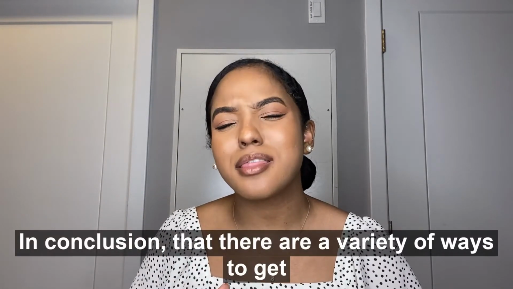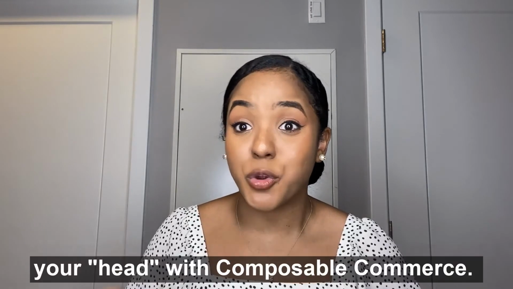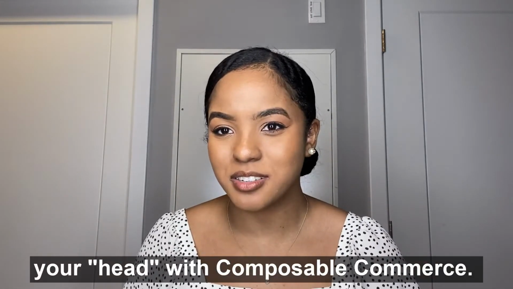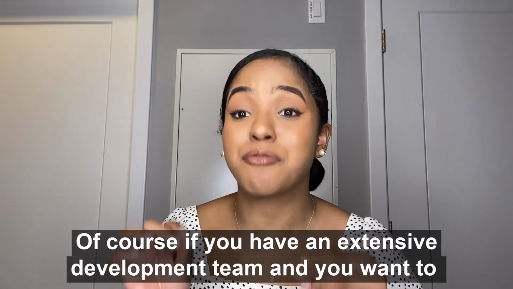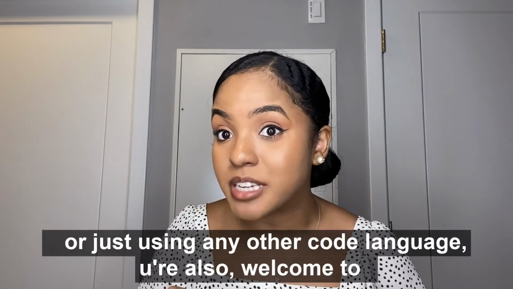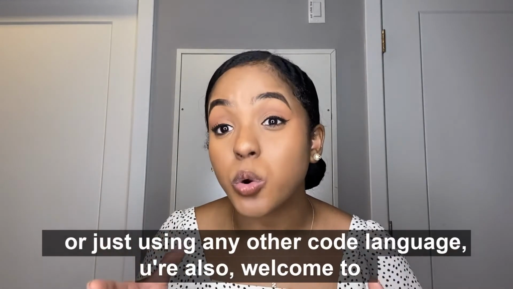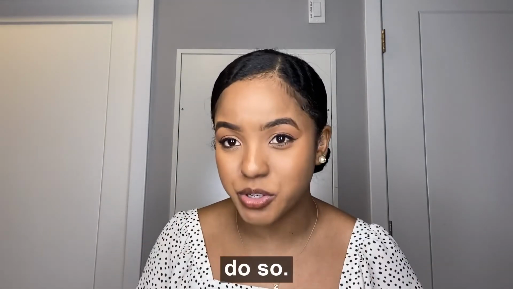In conclusion, there are a variety of ways to get your head with Composable Commerce. Of course, if you have an extensive development team and you want to build that from scratch by leveraging Jamstack or just using any other code language, you're also welcome to do so.